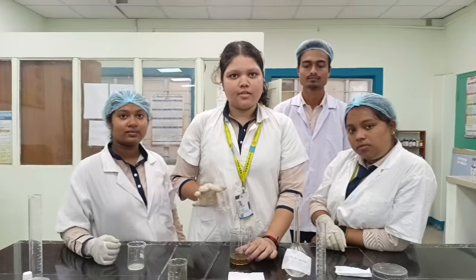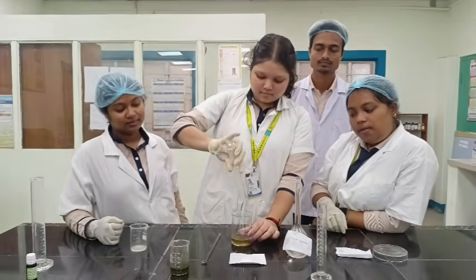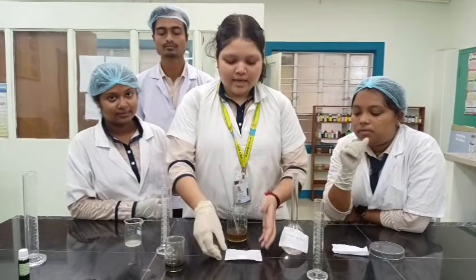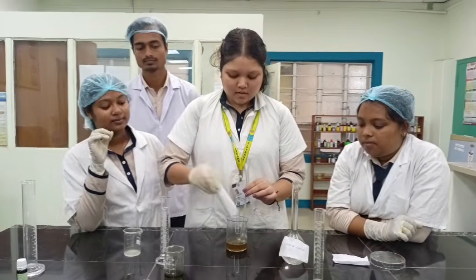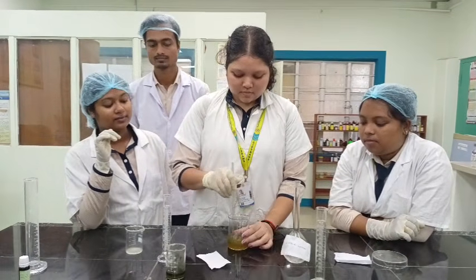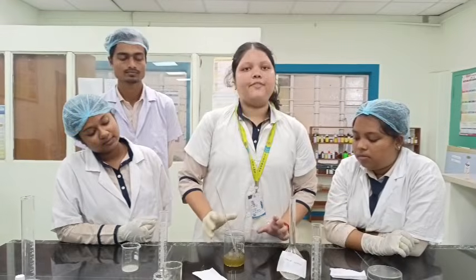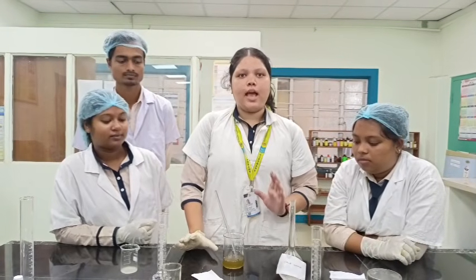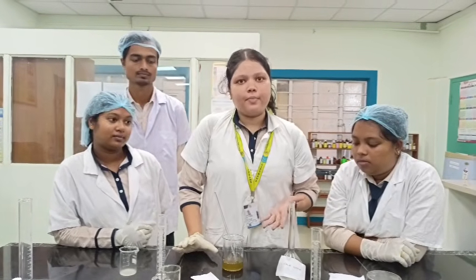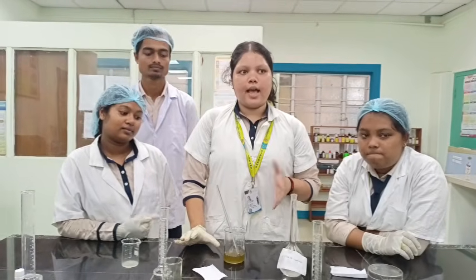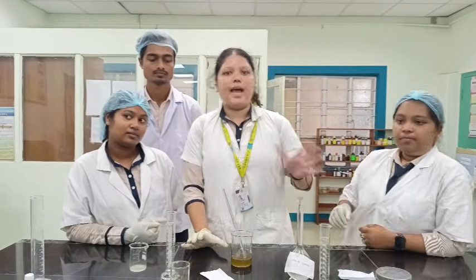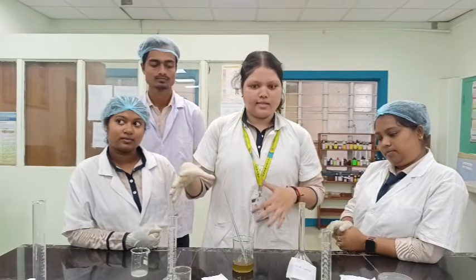Which has moisturizing properties. So now we will add methyl paraben, which is used as a preservative. So the previously added neem extract has antimicrobial and anti-inflammatory properties, and then the lemon extract has cleansing properties. So we had previously added all these things.